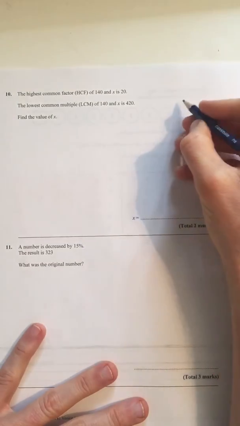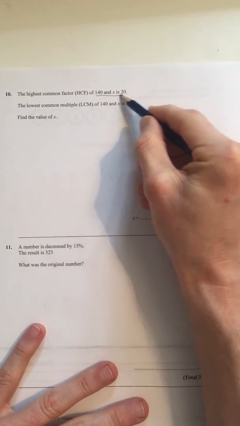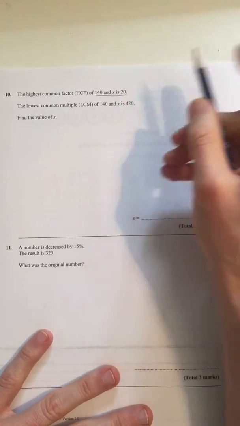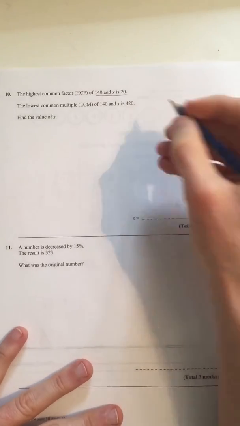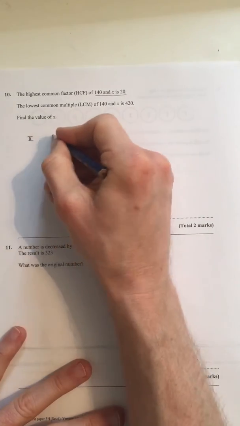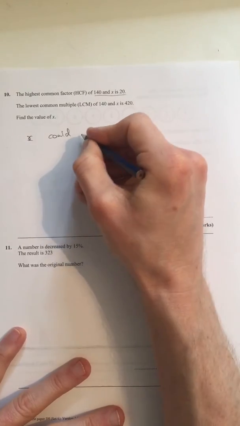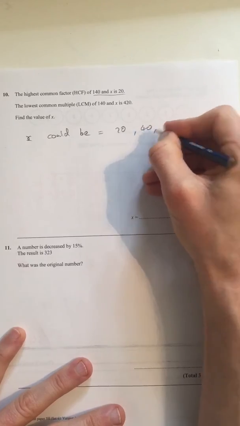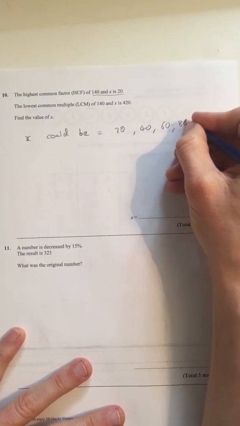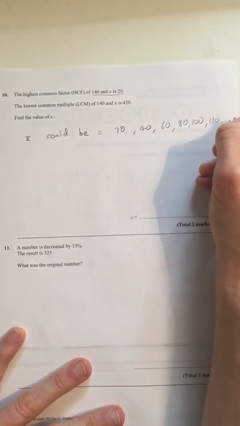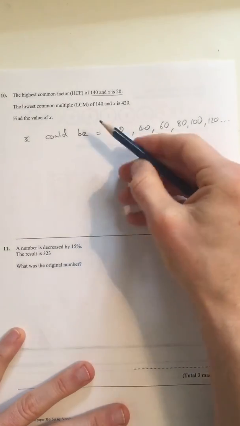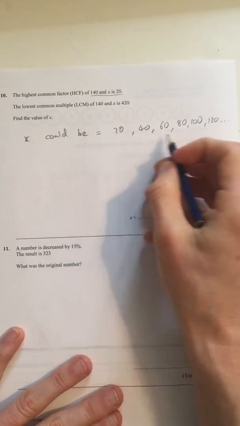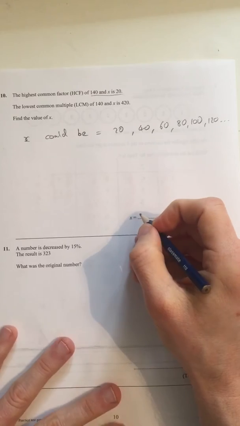So, based on the first piece of information here, I know that 20 is a factor of x. Therefore, x could be 20 itself, it could be 40, 60, 80, 100, and so on. If 20 is a factor of x, then it must be one of these numbers. It must be a multiple of 20.